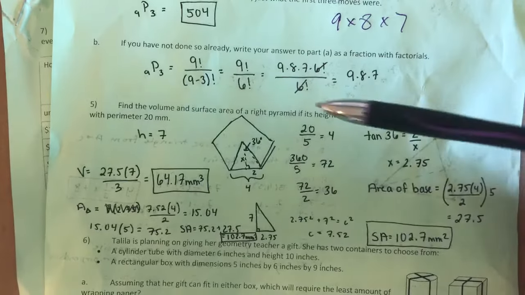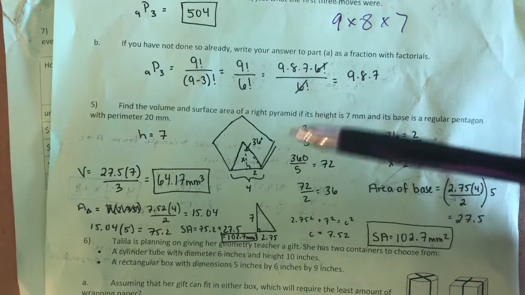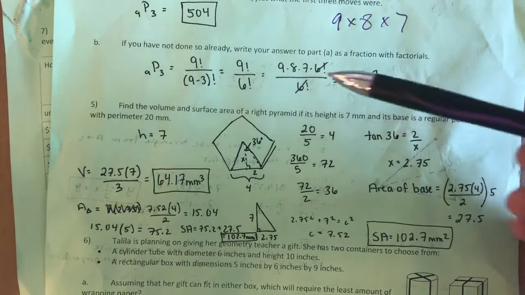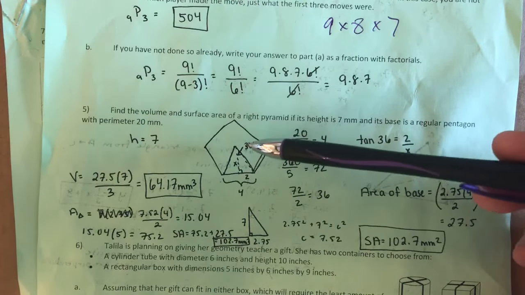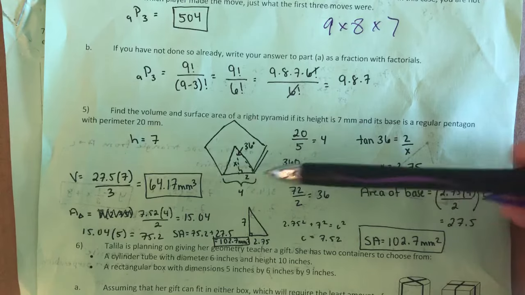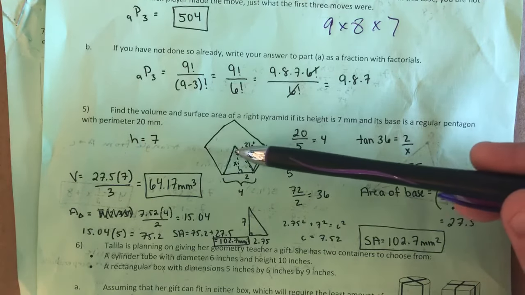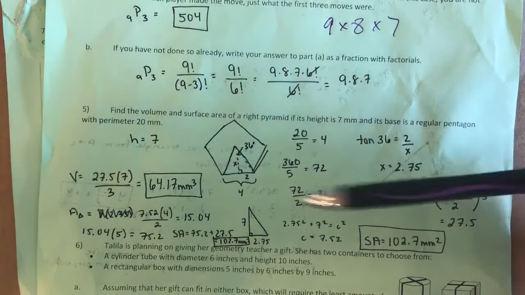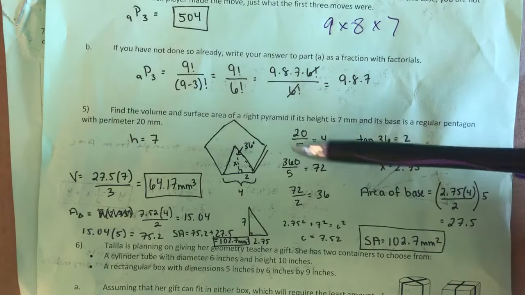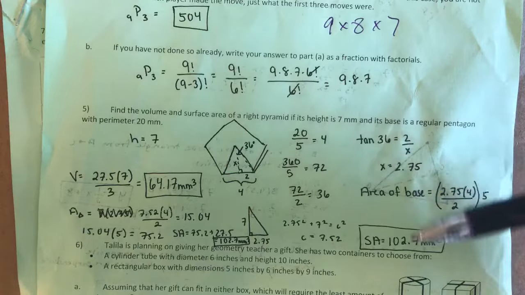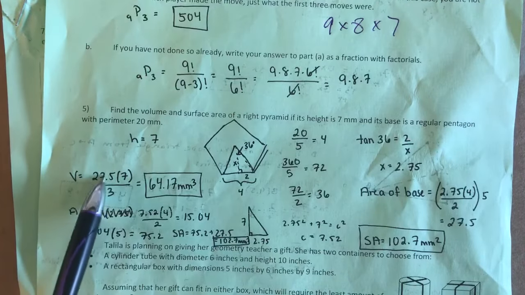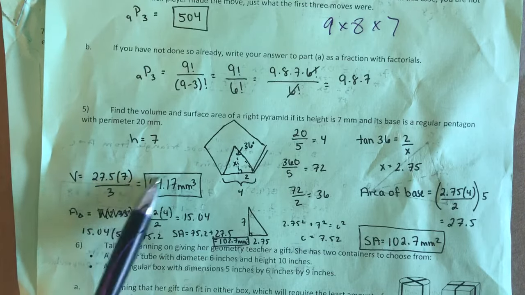You're gonna have to do that for both surface area and volume. But since the height is 7, we'll use that for the volume. But finding the area of this pentagon, classic, drawing a triangle. You know one of the base lengths, you have to find the angle, so you have to use tangent to find the height of that pentagon. So finding the area eventually is 27.5, multiply that by 7, and divide by 3, right?